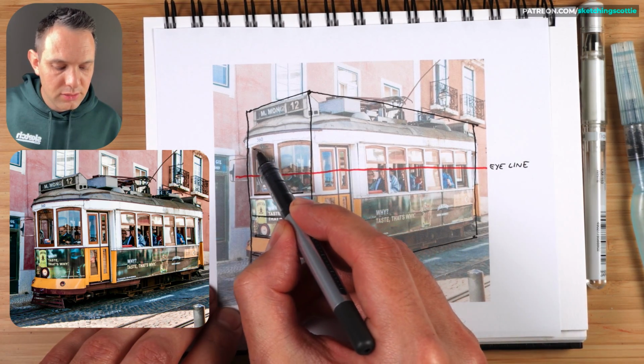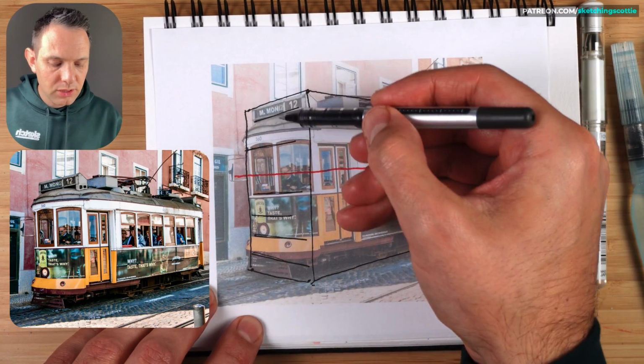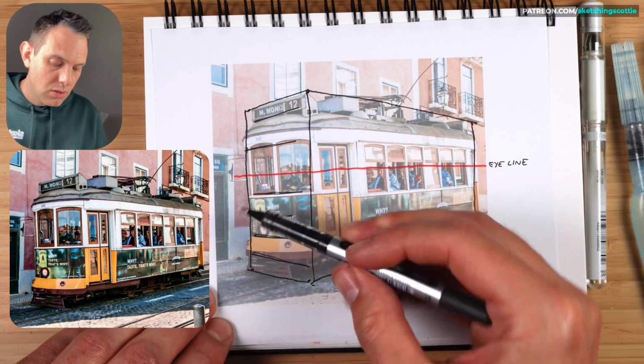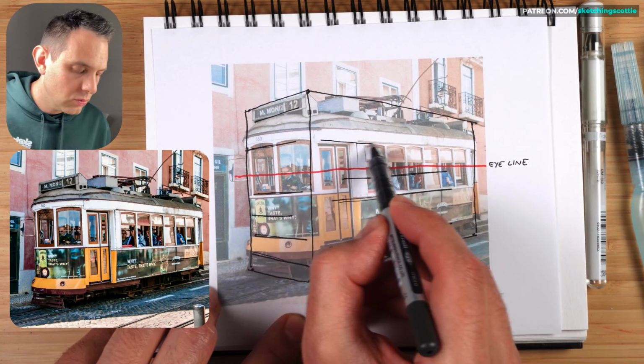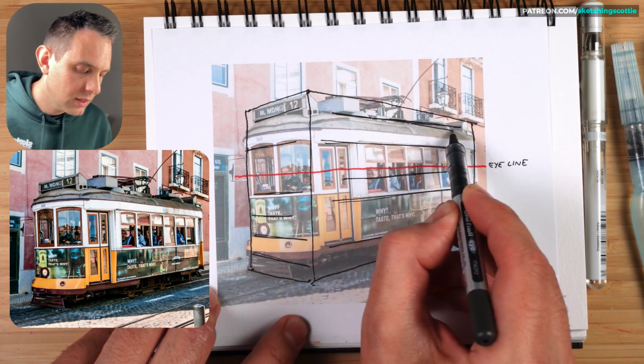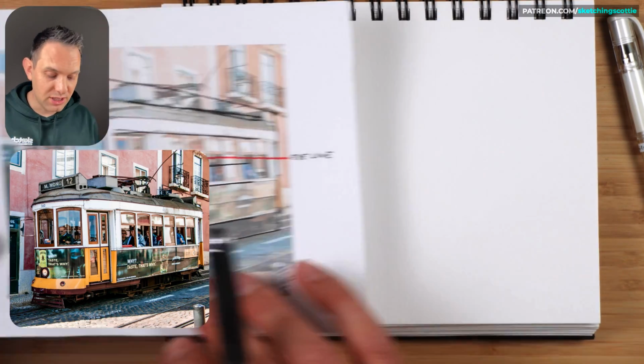And here, just a slight angle, but then up here, quite a bit more angle. So you can see as we're putting in different features in this direction, we have to make the line steeper and steeper. It's almost flat, just a slight angle, and then it gets even steeper here. So now we understand a bit about the perspective of the tram. Let's move on to sketching.